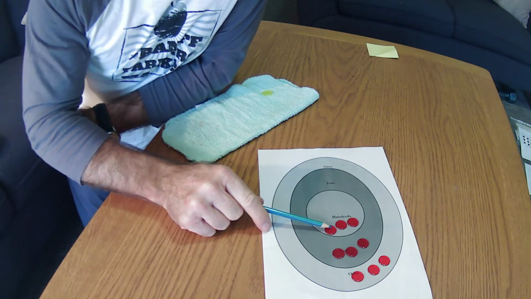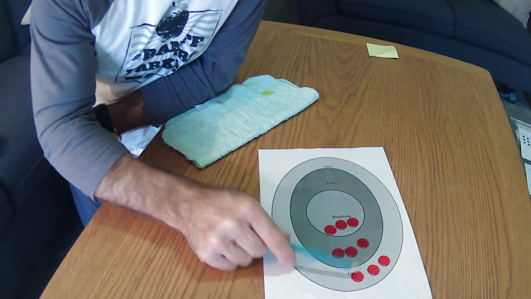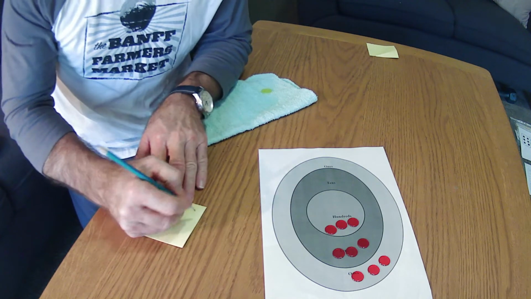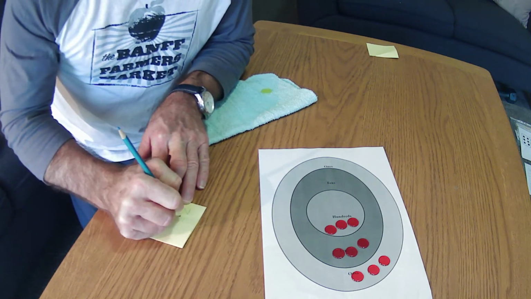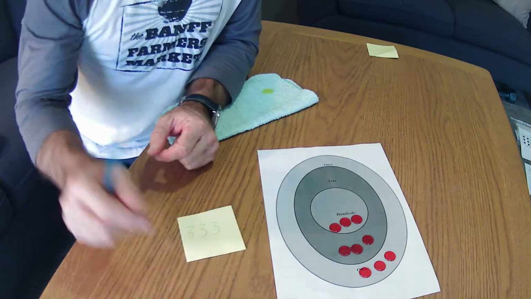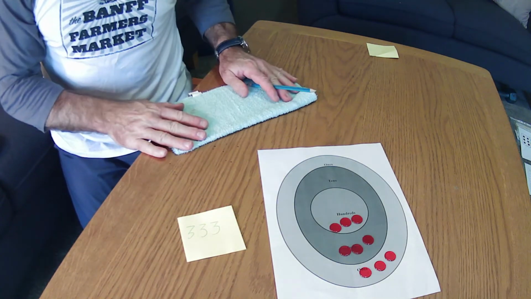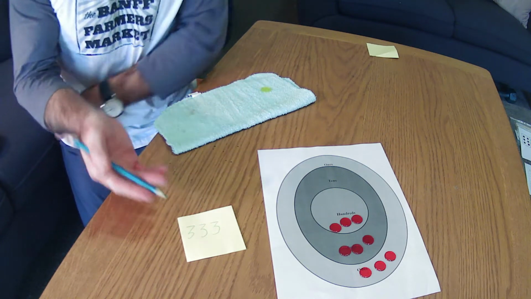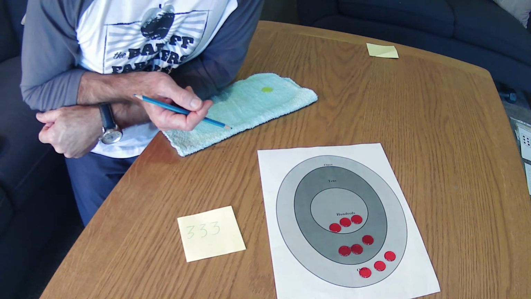So I've got 333, and I'll write that down on a bit of paper. 333. So we've made a number rather than being given one by the teachers. What are we going to do with the numbers? That depends on what you want to do.